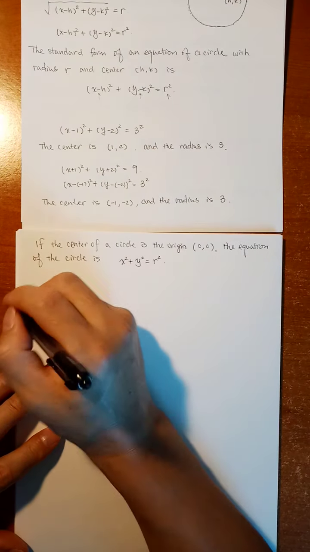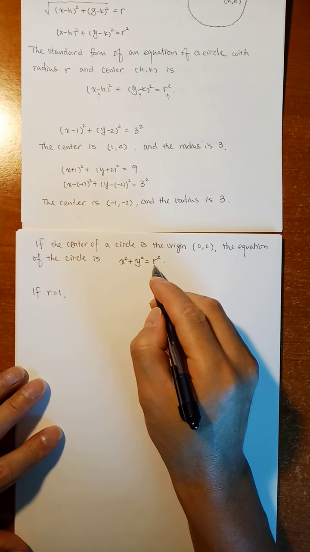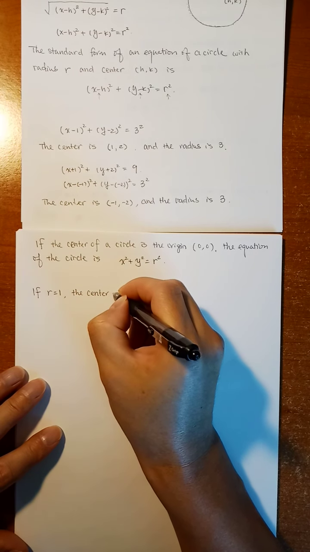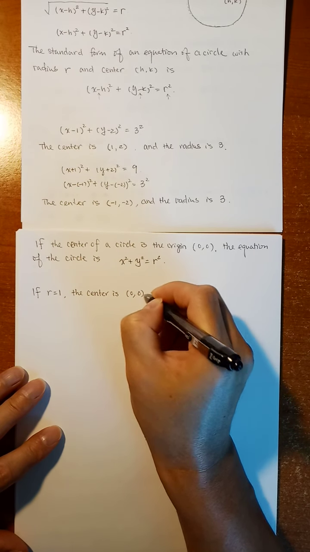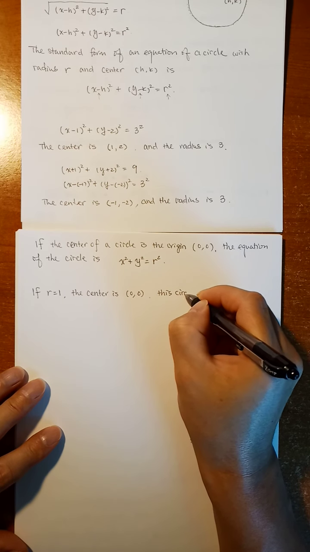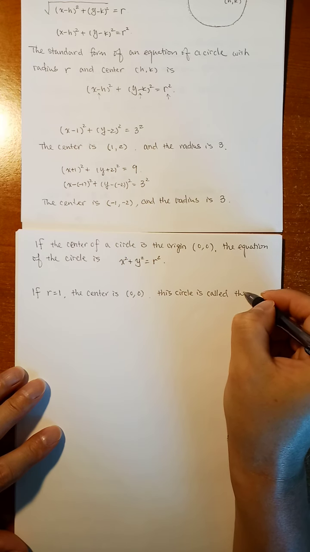And if r is 1, you have radius 1 and the center is 0, 0. The center is the origin. This circle is called the unit circle.